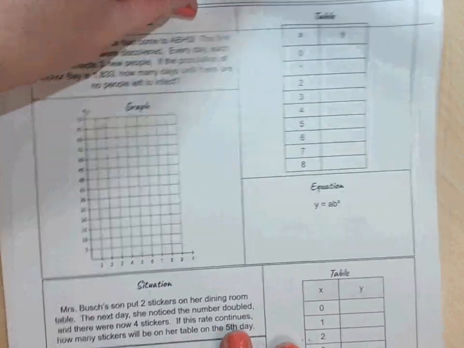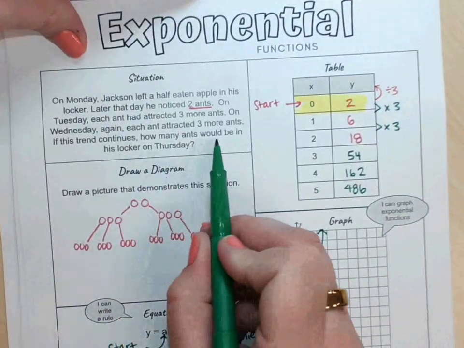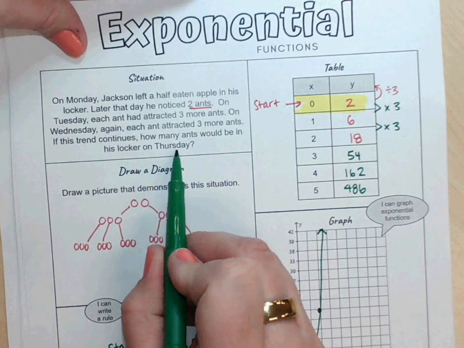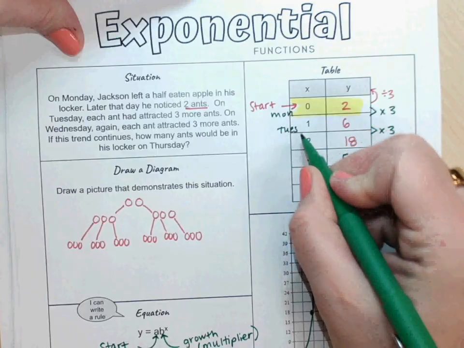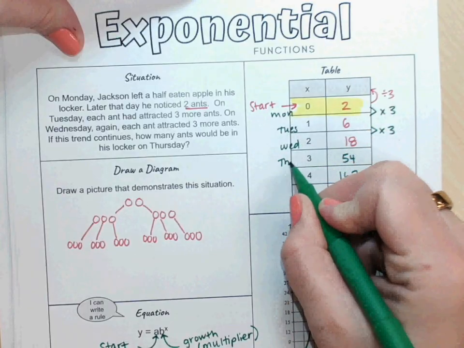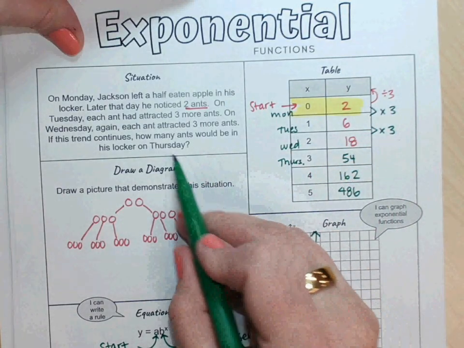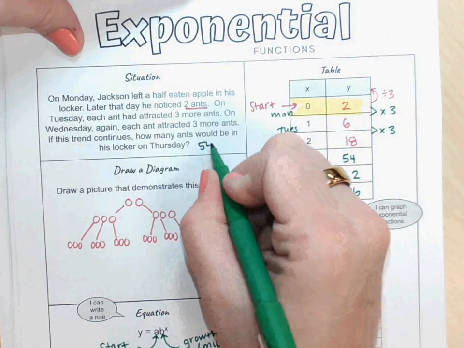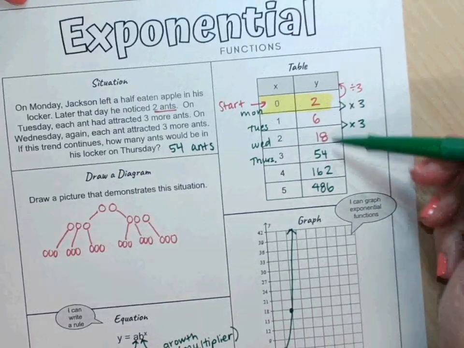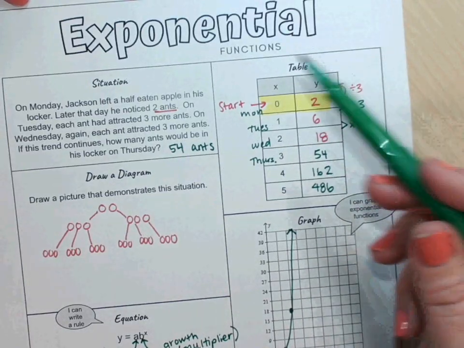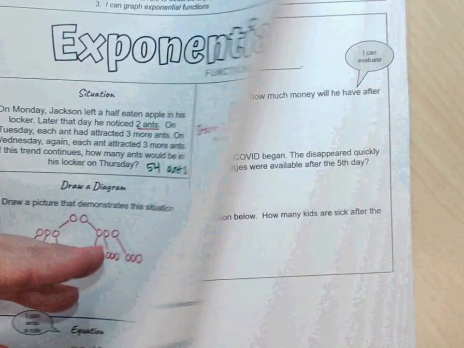Oh, hold up, I never answered this question. How many ants would it be in his locker on Thursday? So this was Monday, Tuesday, Wednesday, Thursday. The answer would be 54 ants. And we can see through this table that it grows very quickly. That's a sign of an exponential function. The numbers get very big very fast.